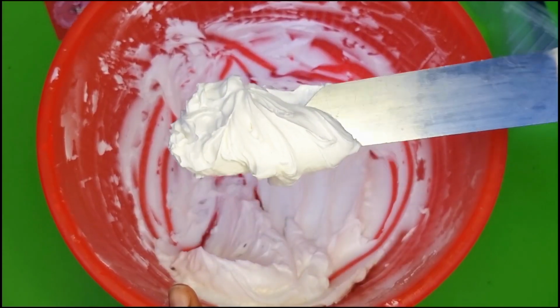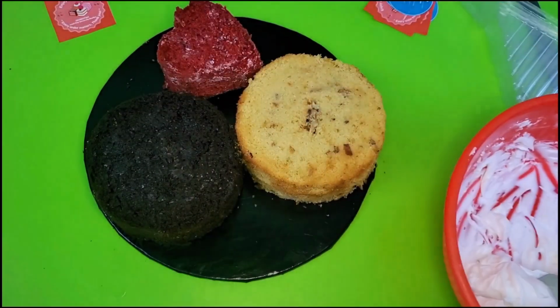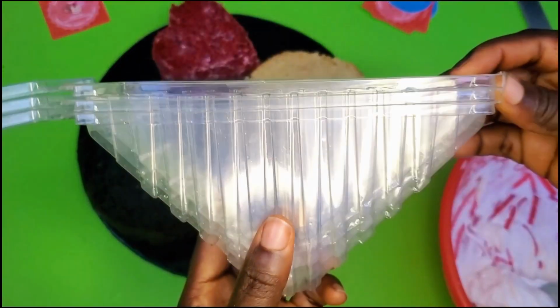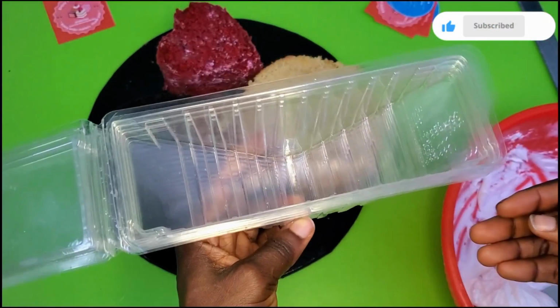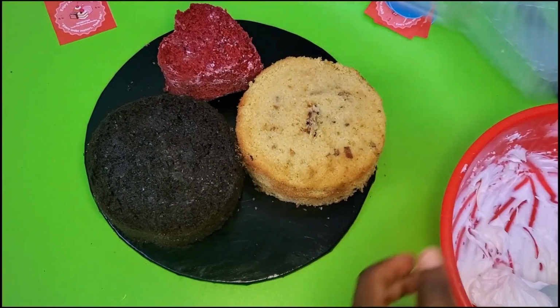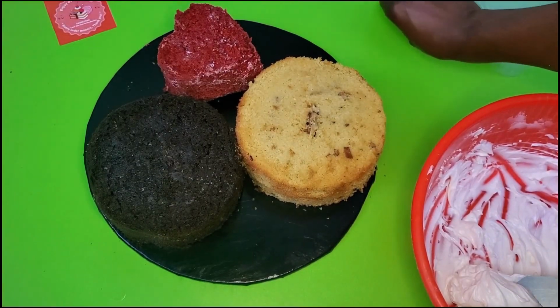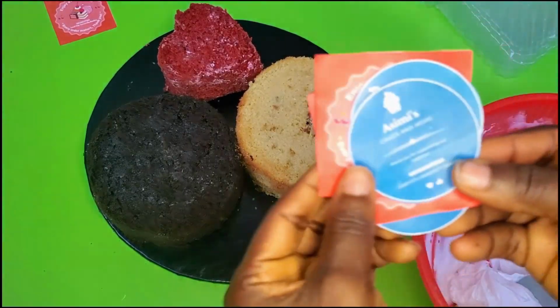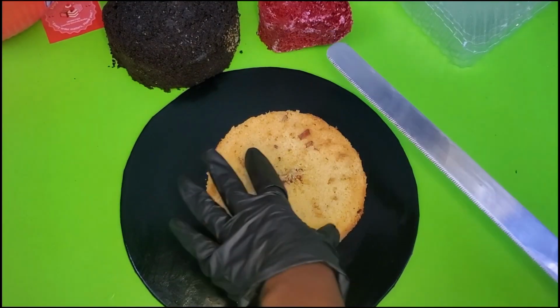To make a delicious cake slice, you need whipped cream, and I have a recipe on how to make whipped cream on my channel. And then you need this triangular cake box or any other cake slice box that you prefer, and you need the serrated cake knife, but if you have a knife at home you can use that. And then these are the logos we are going to use for the cake slice. You can see how pretty they are.